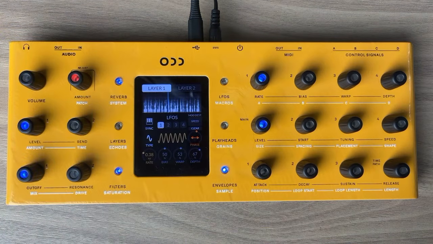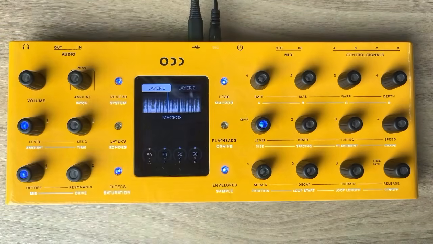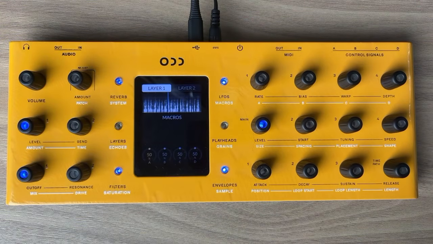If we flip the toggle, we have macros A through D, which are assignable knobs for controlling multiple functions together.